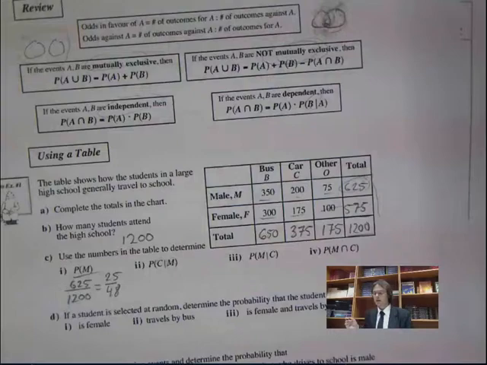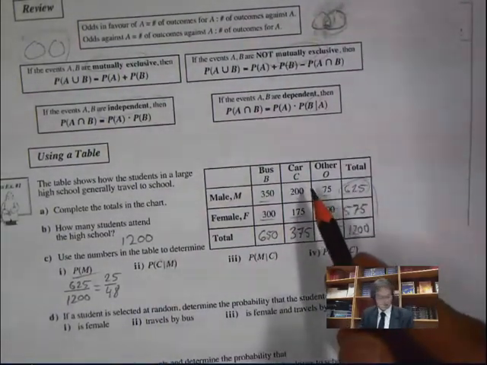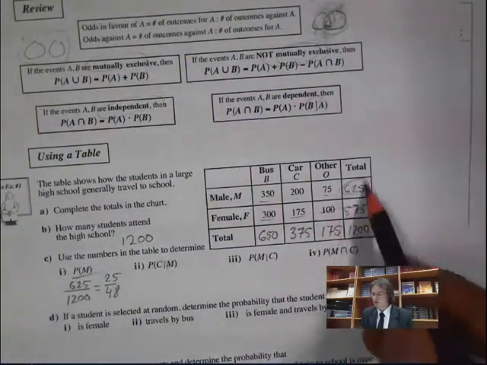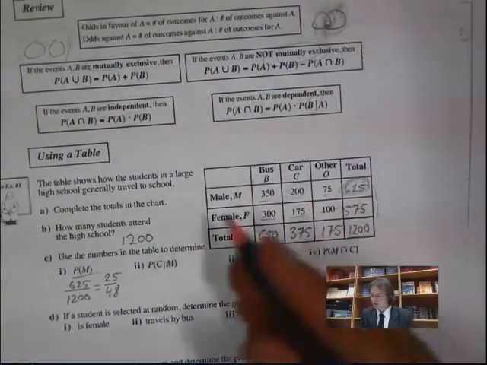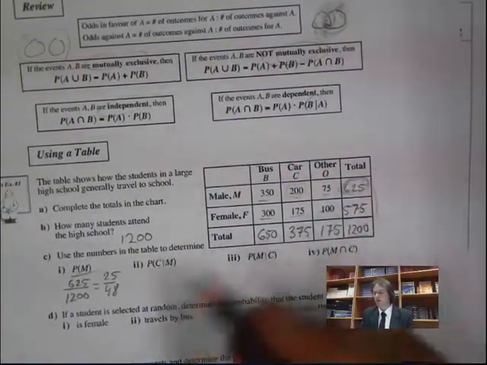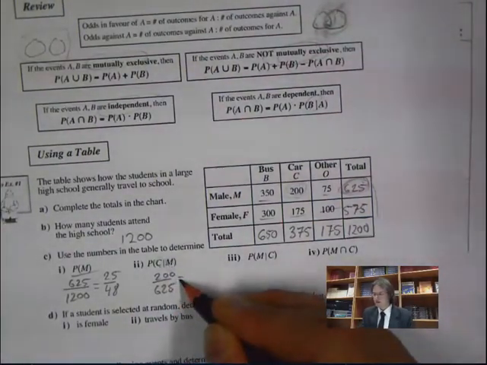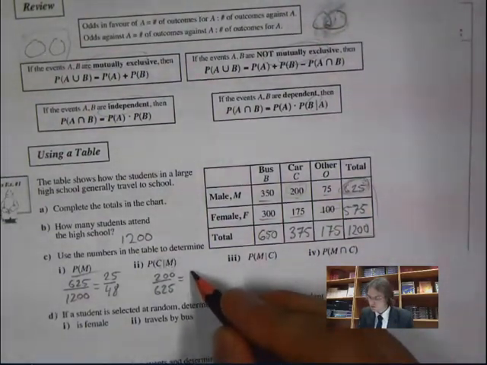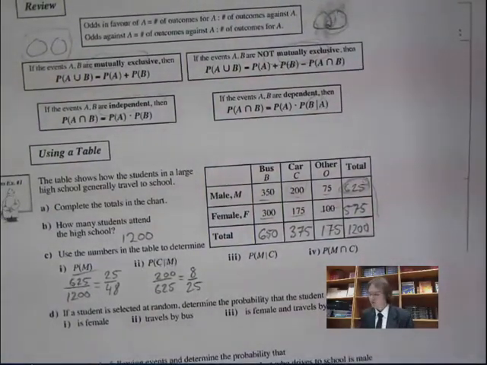The next one says to determine the probability of a car given that it's male. So we want the probability of a car given that it is male. Given that it's male, there's 625 total males, and there's 200 out of that 625. So we want the probability that a male takes the car. If we simplify this, I'm going to end up getting 8 out of 25, I believe.